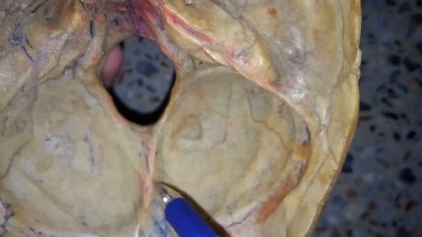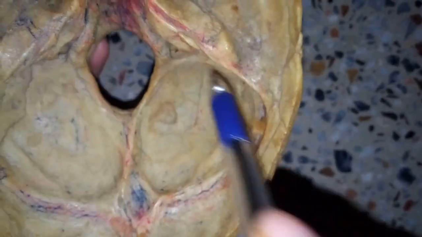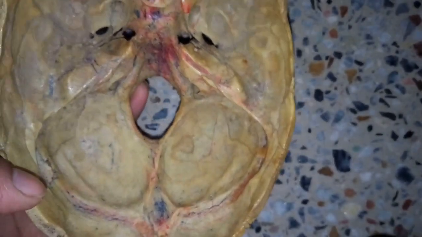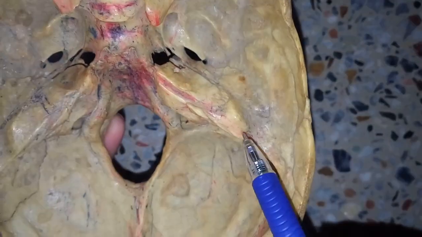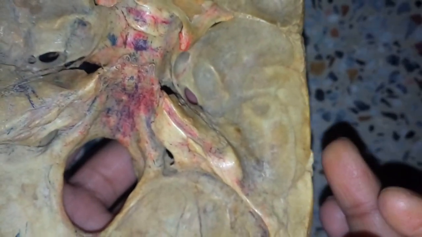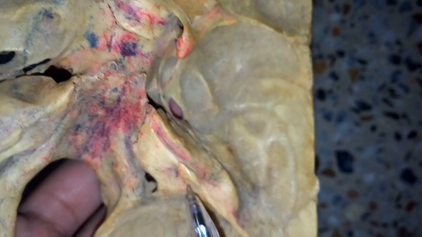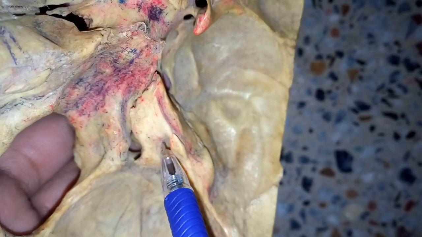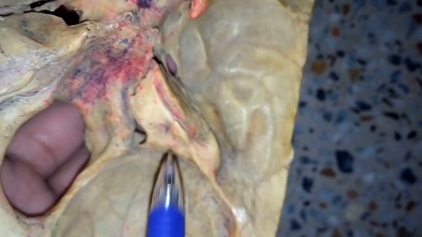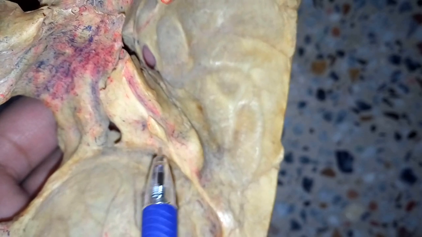Internally we have the internal occipital crest, internal occipital protuberance, transverse sulcus and sigmoid sulcus. These are the fossae, occipital fossa, deep occipital fossa. And the one thing which is remaining is that we have subarcuate fossa, with the internal acoustic meatus just lateral to it. See, this is the internal acoustic meatus, this opening in which my pen is inside, and just lateral to it here, this fossa is known as subarcuate fossa.